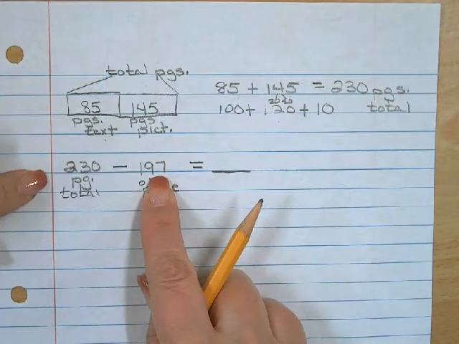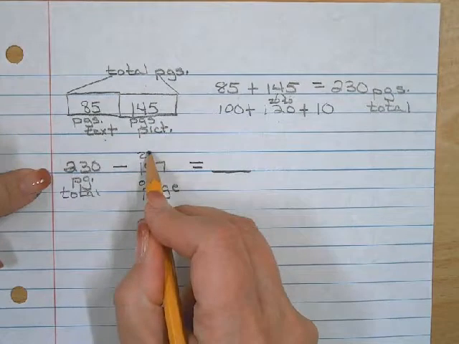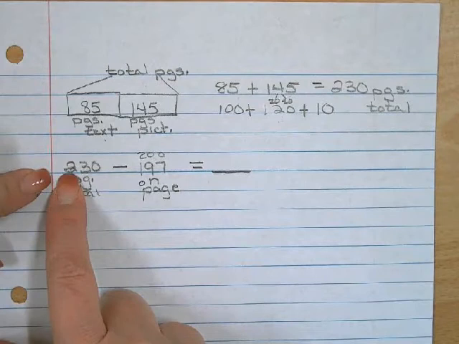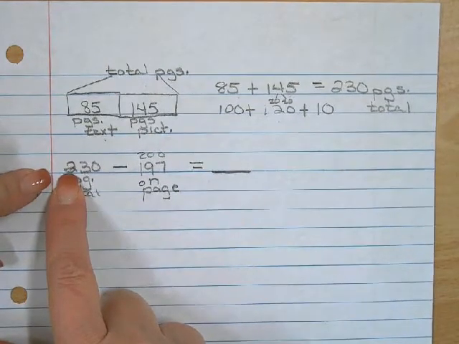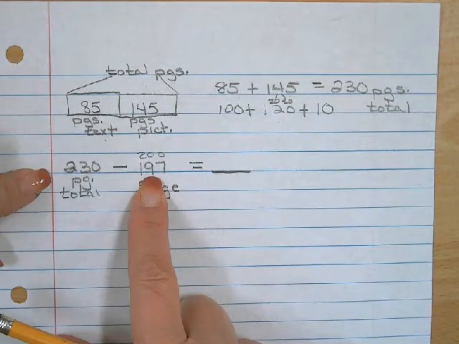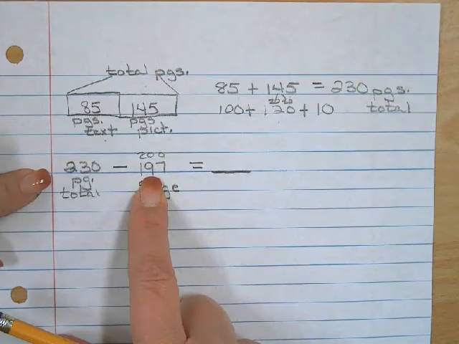Now, one way to think about this is if I were to subtract 200, I could easily subtract 200 right here from this 230, which means I would be over subtracting by 3, which means I would have to add that 3 back on, which would make 33.